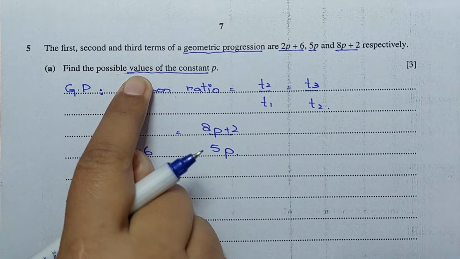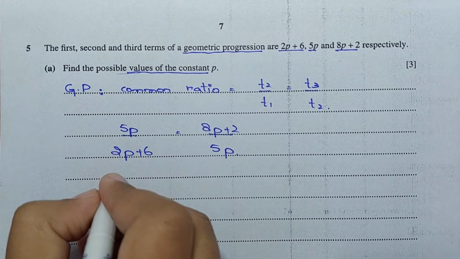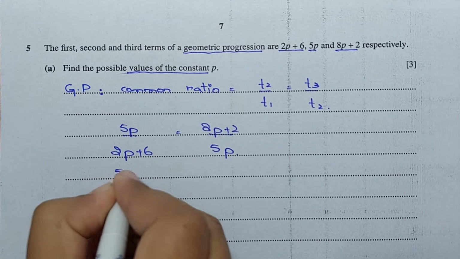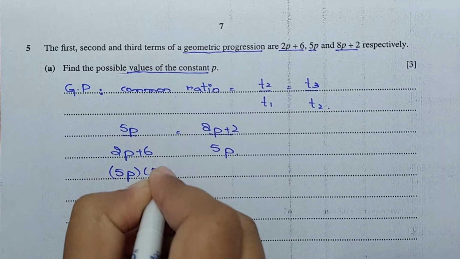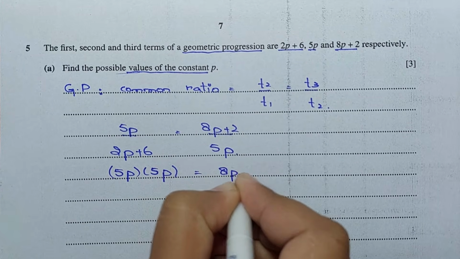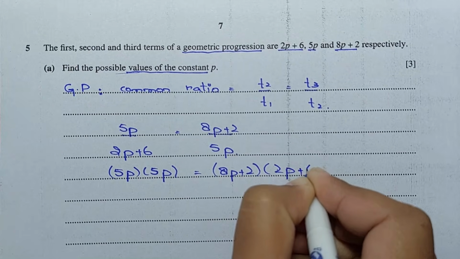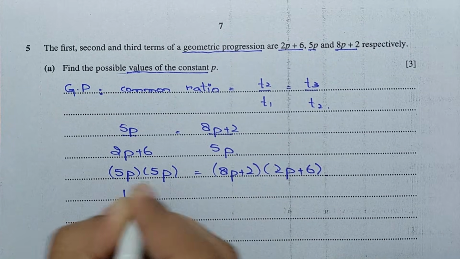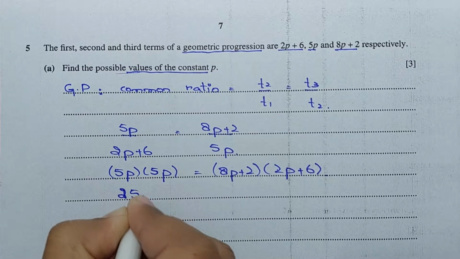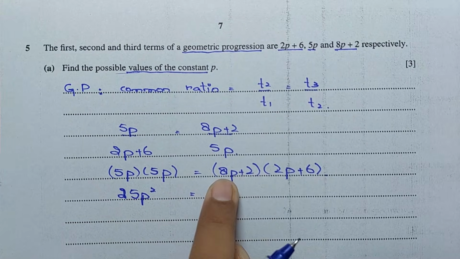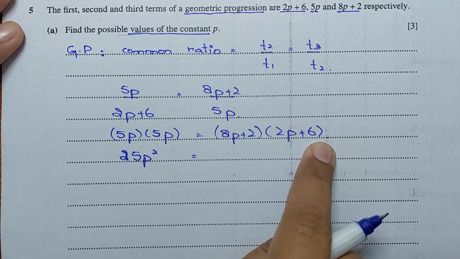We need to find the possible values of the constant p. Cross multiplied. 5p is multiplying with 5p. 8p plus 2, this thing is multiplying with 2p plus 6. This is 5 times 5 is 25, p times p is p square. Now 8p is multiplying with the bracket.